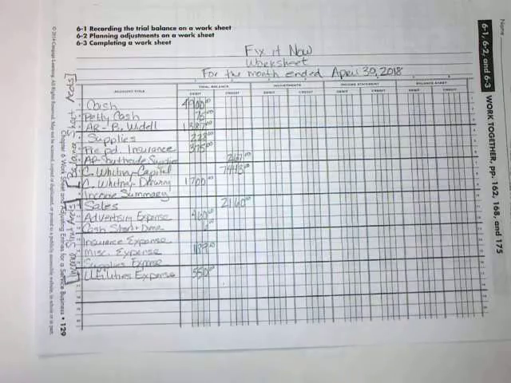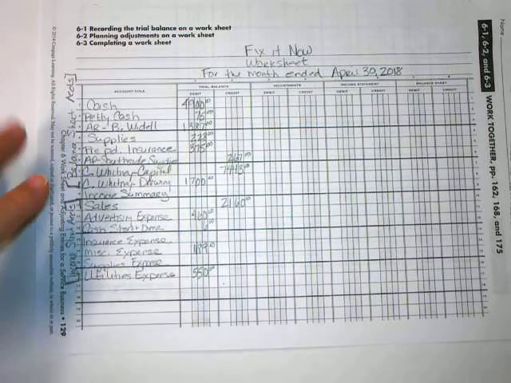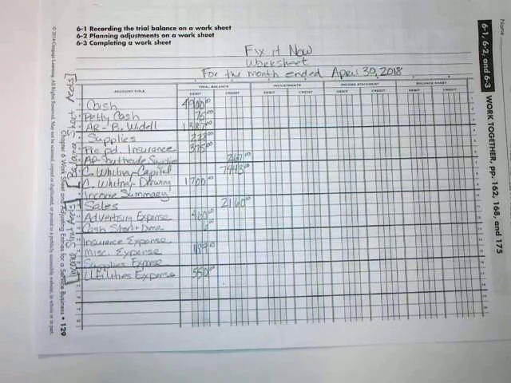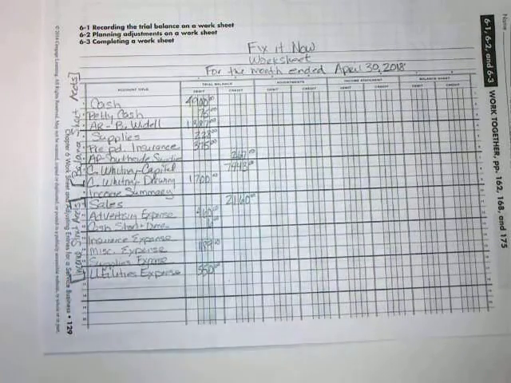Now remember when some of you were trying to post into insurance expense or supplies expense when you're supposed to just put it in prepaid insurance or supplies. Once we go through this adjustments process, you'll see what we use those accounts for.